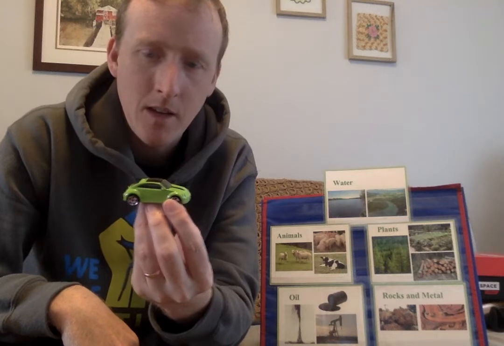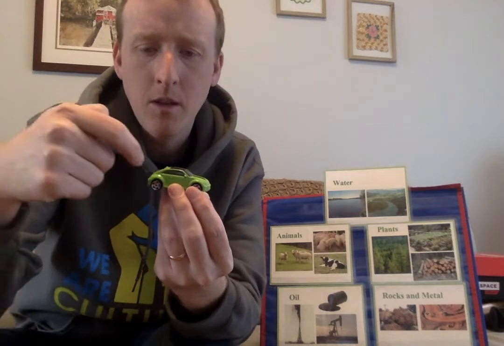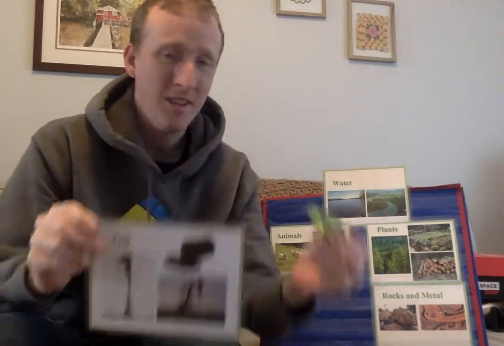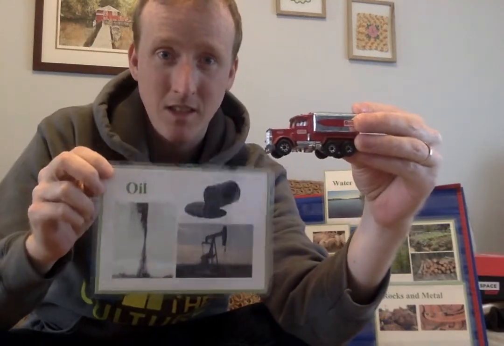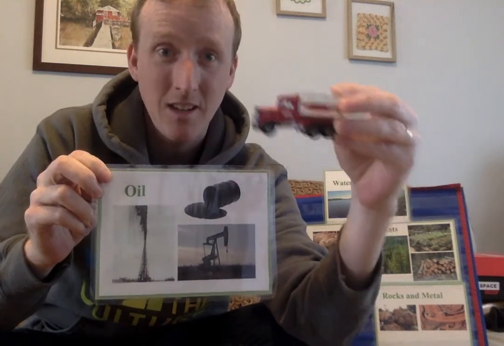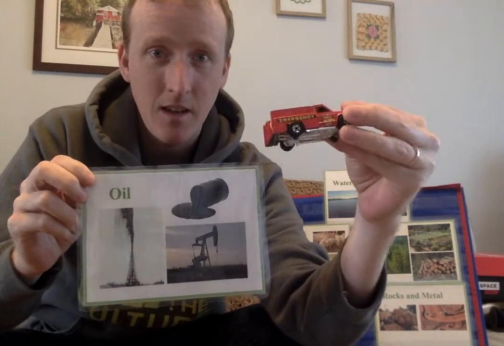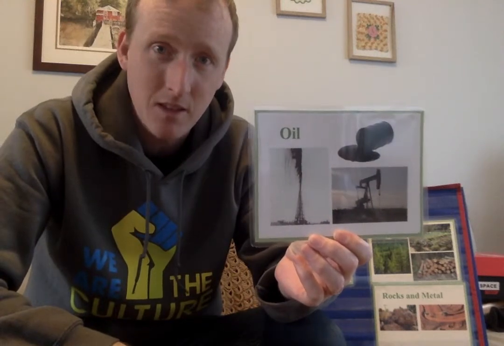Have you ever been to the gas station? Have you ever seen someone in your family put gasoline into the car? That's what makes it go. And gasoline comes from oil, right? And it's not just cars. It's trucks too. Big trucks need oil to make them go. They need gasoline from oil. Even fire trucks, they need that. Airplanes need it too. So oil is very important. We use it for lots of things.